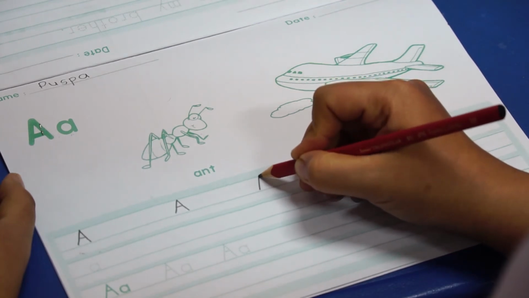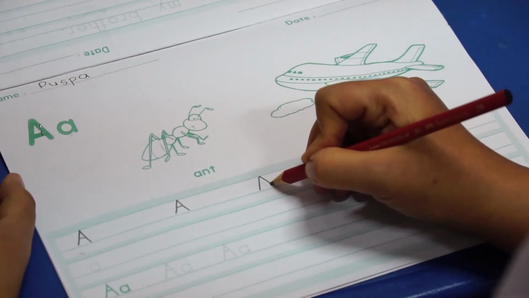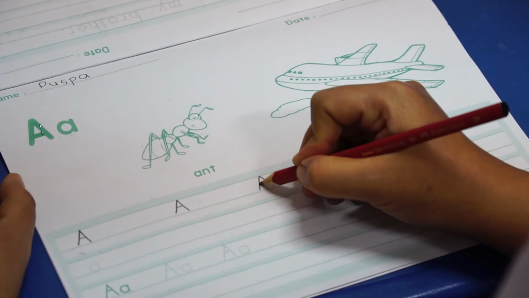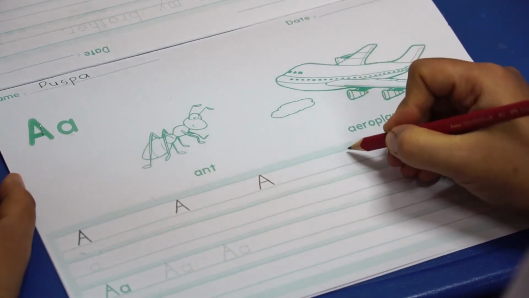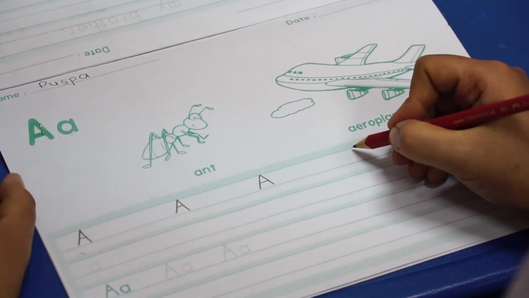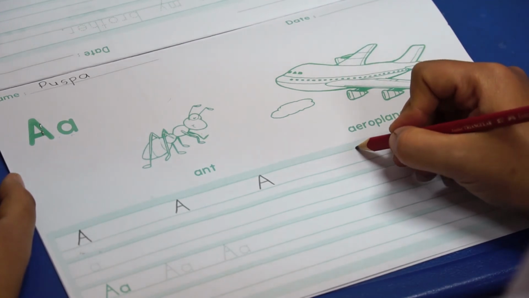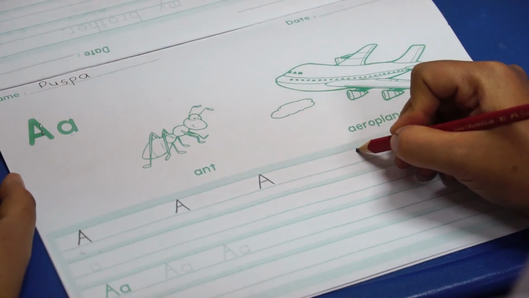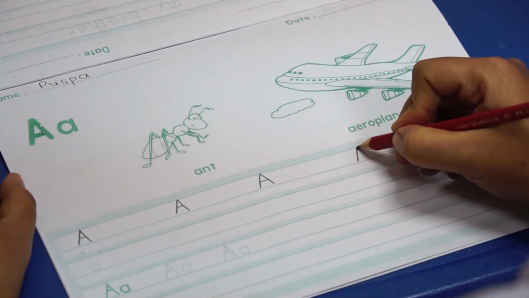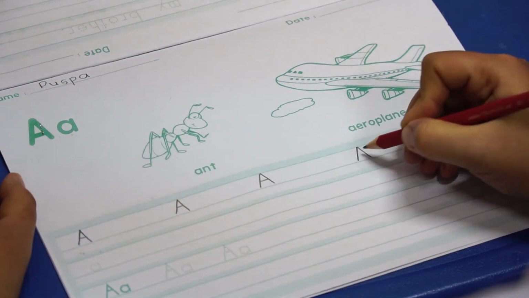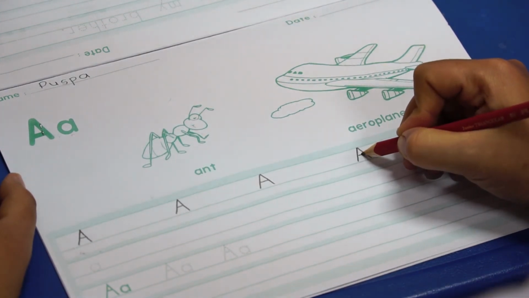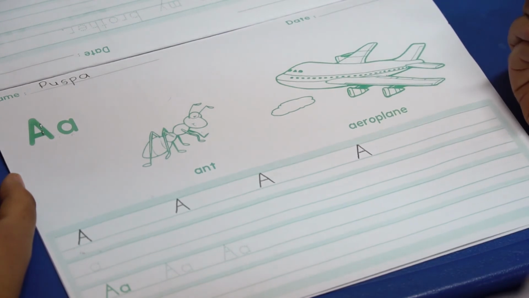Up to the left side, go down, up to the right side, and straight line in the middle. We will write 1 more letter A. We start from up, go to down, and then up, go to down, and straight line in the middle, like this. I have done for the big letter A.